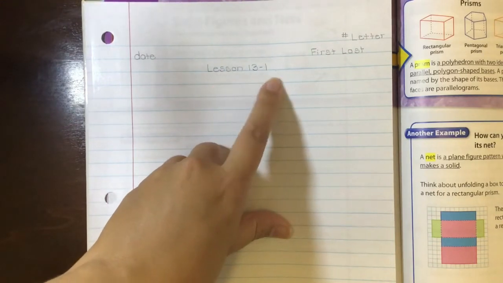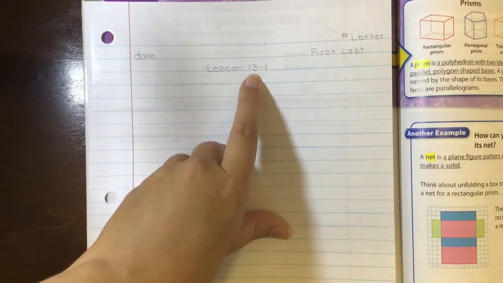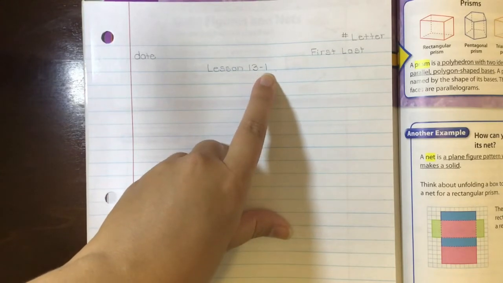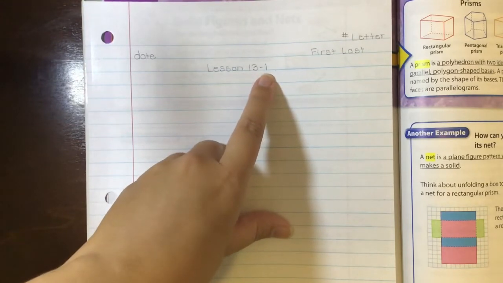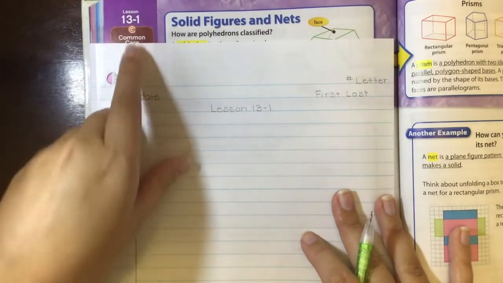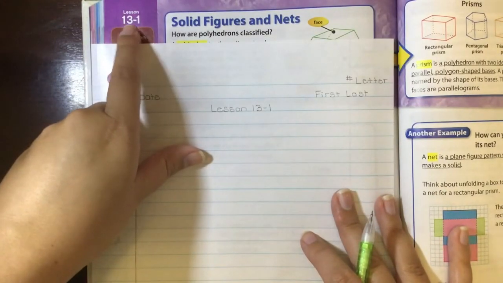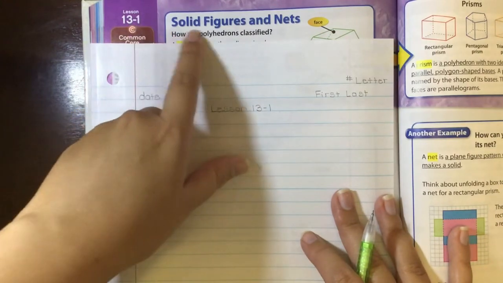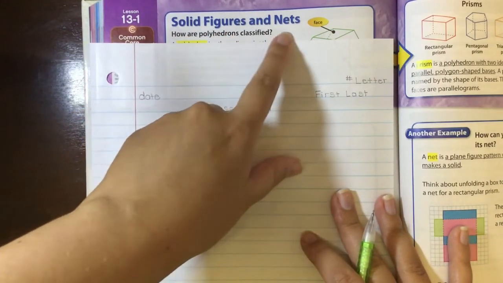Today's lesson is lesson 13-1, which means it comes from chapter 13, and it's the first lesson in the textbook. You can see in the textbook, in the left-hand corner, chapter 13, lesson 1, and this is going to be about solid figures and nets.